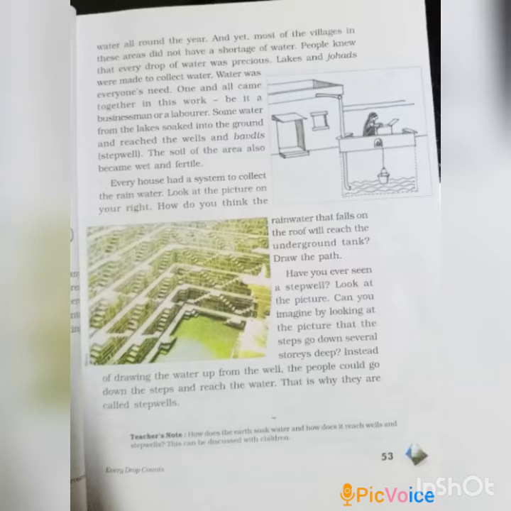Lakes and johads were made to collect water. Water was everyone's need. One and all came together in this work, be it a businessman or a laborer. Some water from the lakes soaked into the ground and reached the wells and step wells. The soil of the area also became wet and fertile.